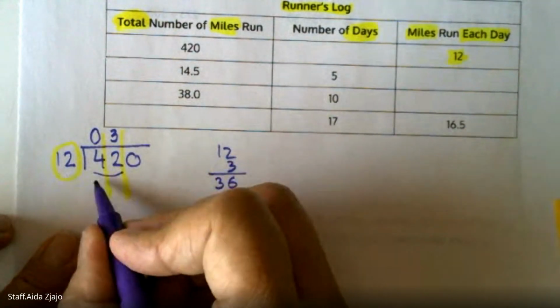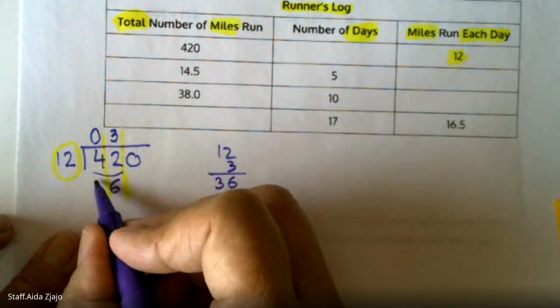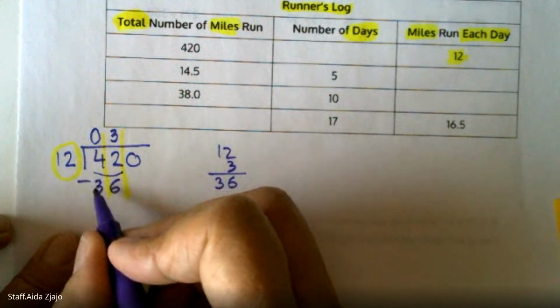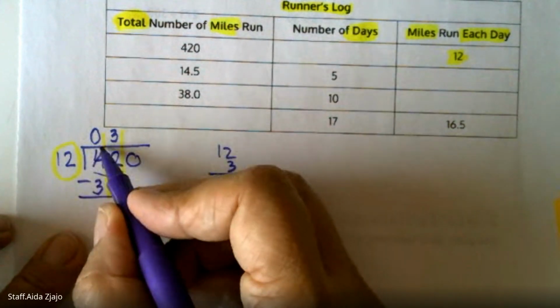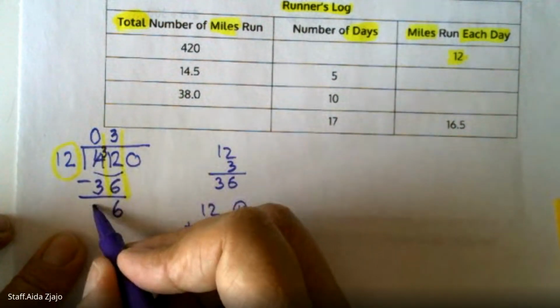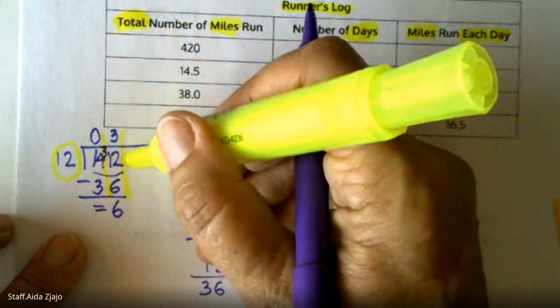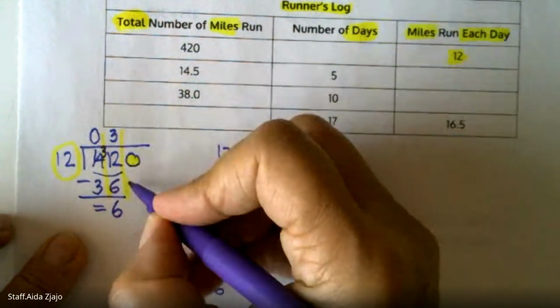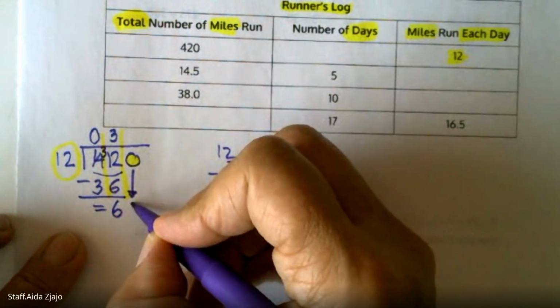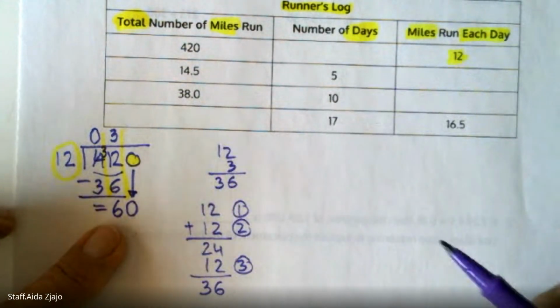3 times 12: 3 times 2 is 6, 3 times 10 is 30, so that's 36. I subtract: 42 minus 36 is 6. Now I still have one more digit to bring down, so I need to think how many 12s are in 60.